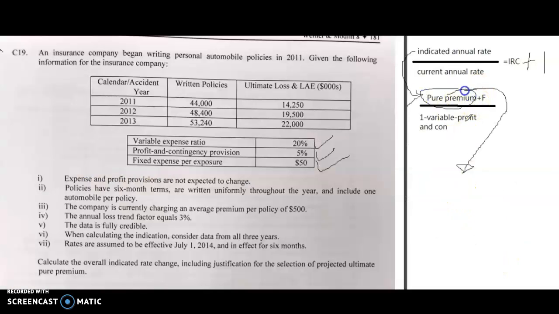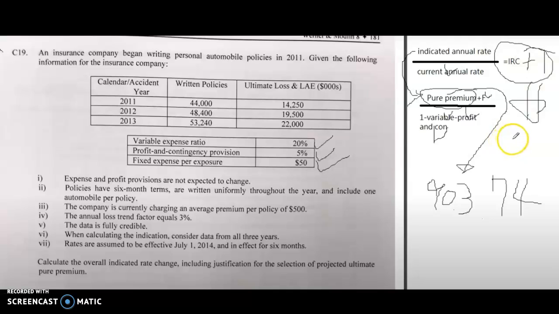So now we got our pure premium by the calculation, which is 903.74, and all of the rest of the values are the given data. So then we can calculate our answer, IRC, which is 27.2%.